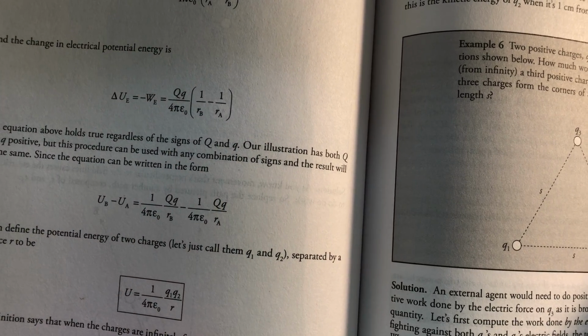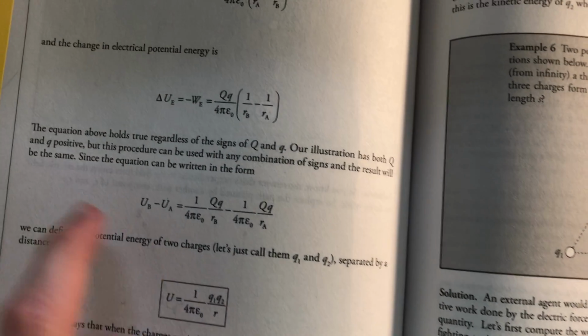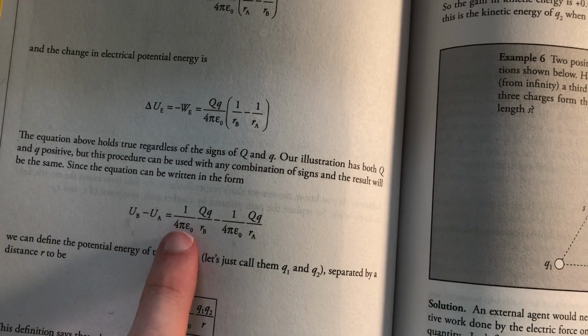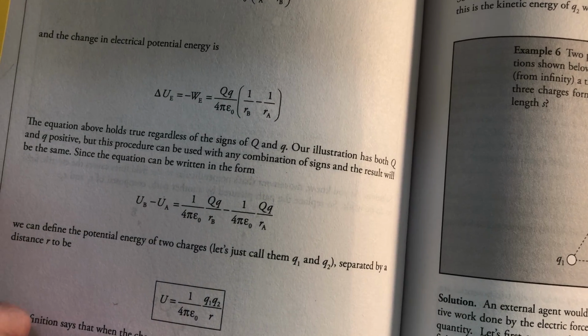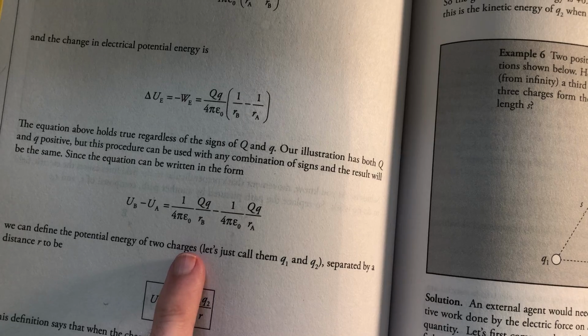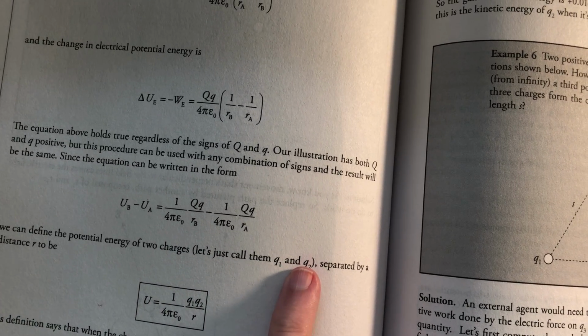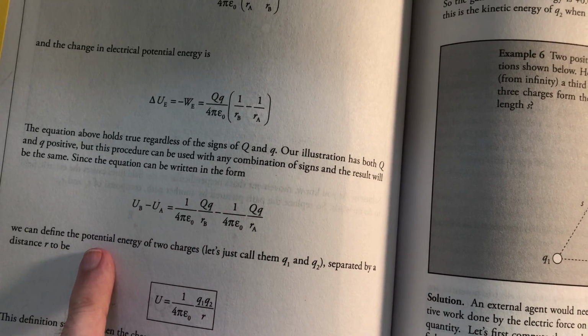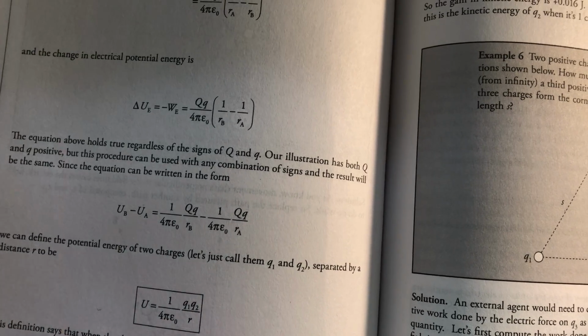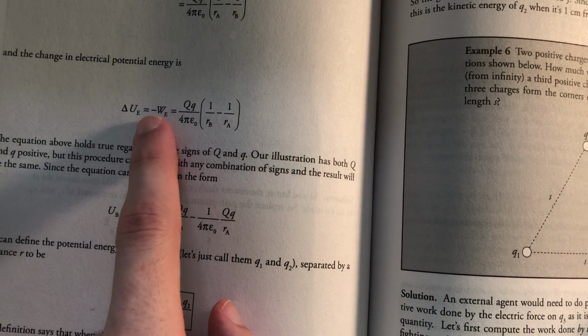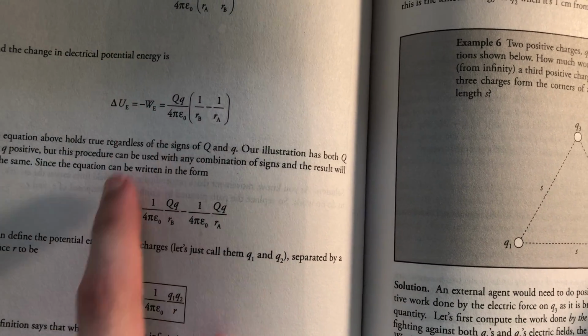r_B to r_A. Okay, so if you have any two charges, so here they're calling them Q1, Q2, if you have any two charges, the potential energy at any given point. So this was a change in potential energy by moving an object.